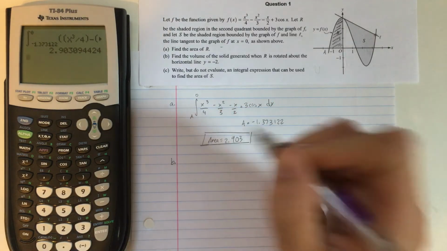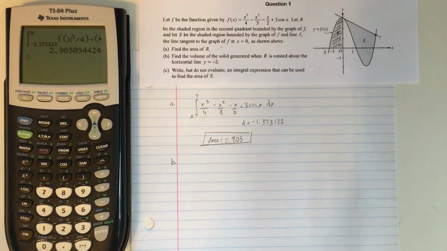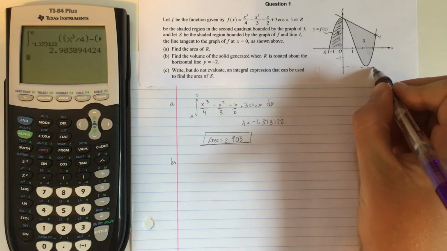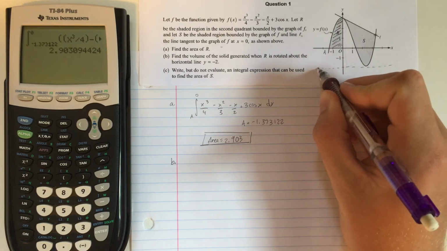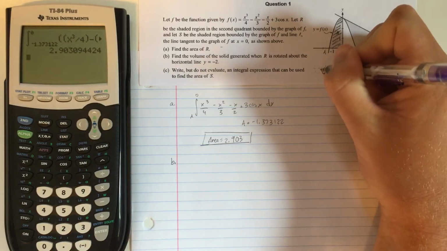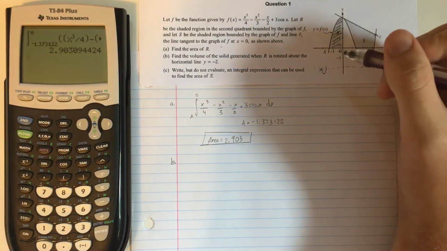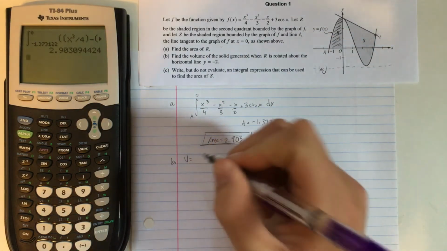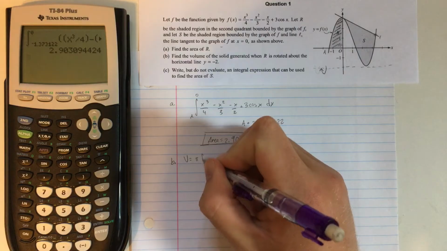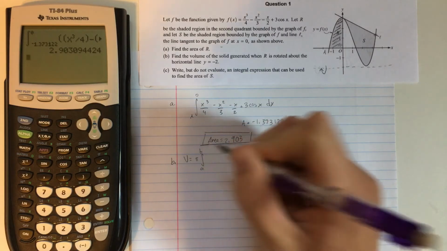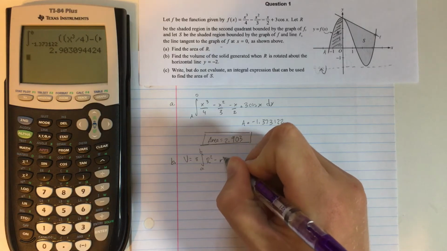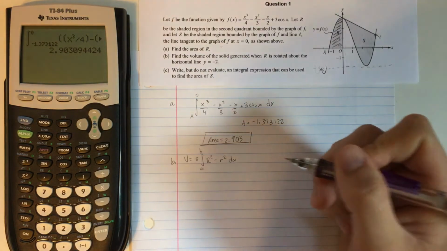Now part B. Find the volume of the solid generated when R is rotated about the horizontal line y equals negative 2. So let's draw negative 2, and we'll do our arrow here because this is our axis of rotation. Let's go ahead and write the equation down first. Volume equals pi times the integral from a to b of big R squared minus little r squared dx.